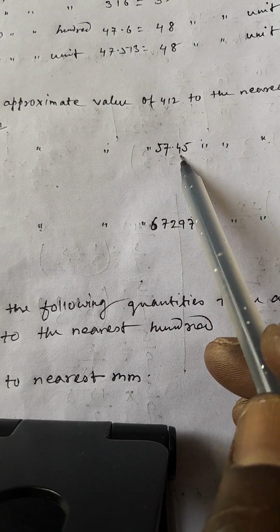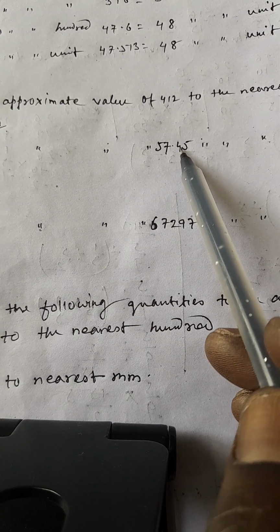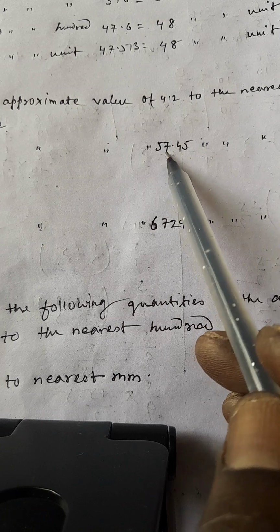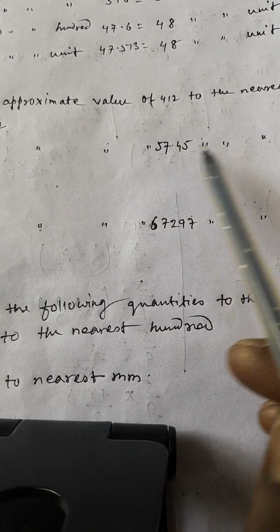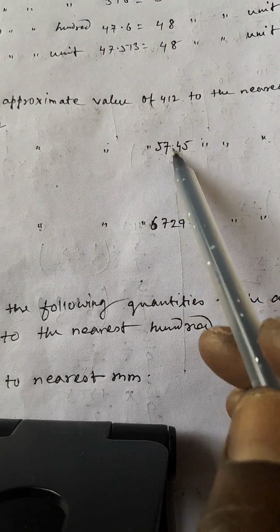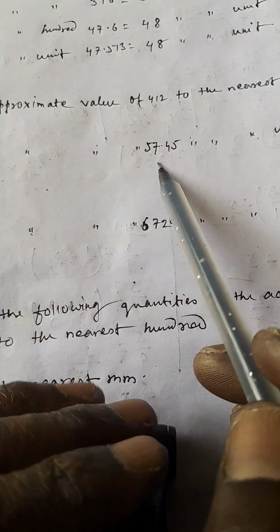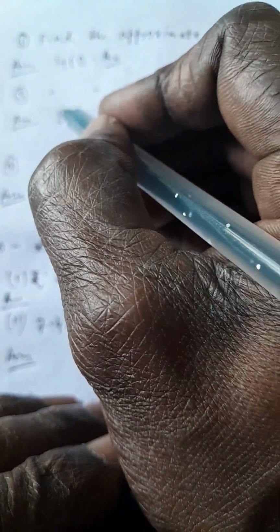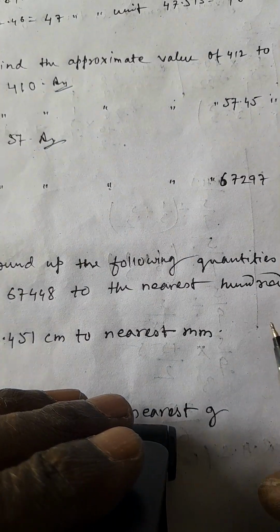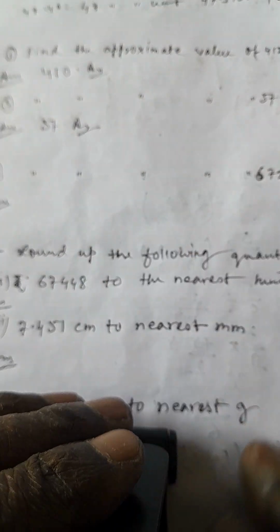This is also less than 5. So we will remove this and put 0 0. So what will be the amount nearest to unit? That will be 57. So the nearest of 57.45 will be 57. Okay.